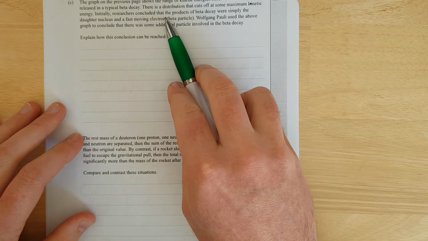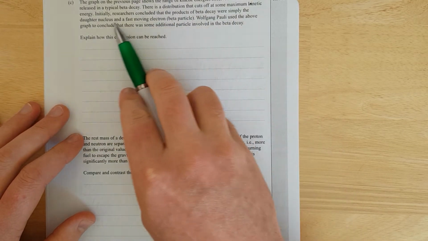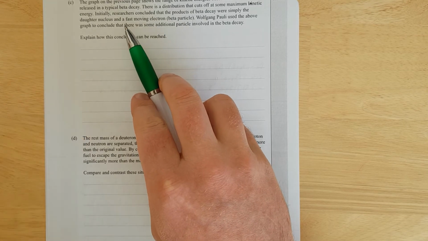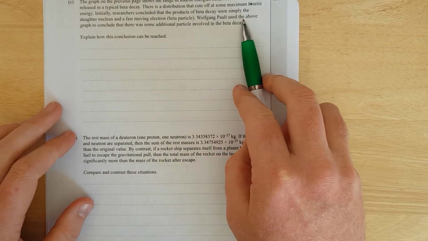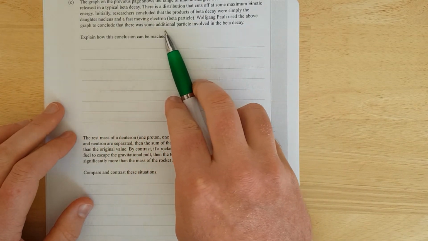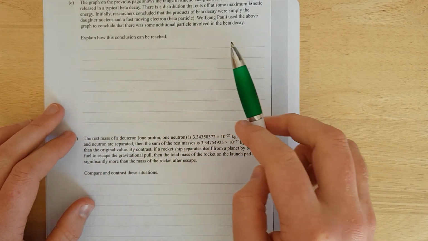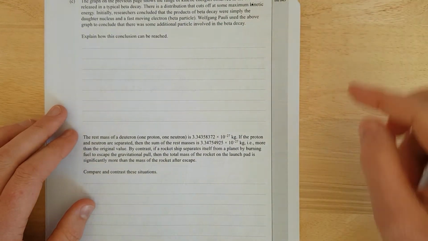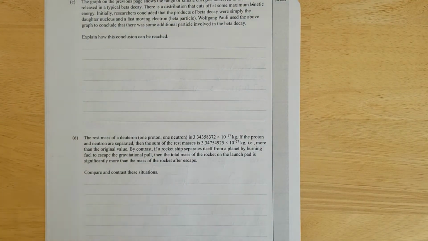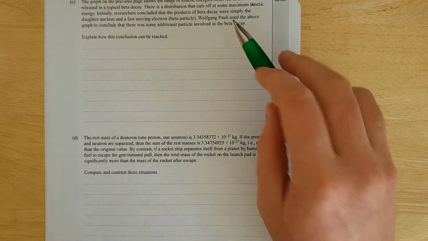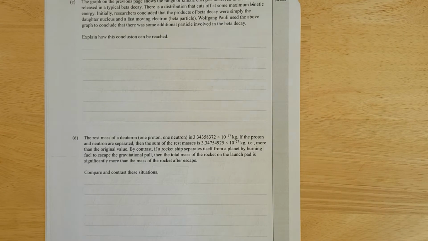Initially, the researchers concluded that the products of beta decay were simply the daughter nucleus and a fast-moving electron, a beta particle. Wolfgang Pauli used the above graph to conclude that there was some additional particle involved in the beta decay. Explain how this conclusion can be reached. Okay, so this is where history lessons come into play in knowing who Wolfgang Pauli was. If you're a physics enthusiast, you'll know that Wolfgang Pauli is very famous for maybe postulating the neutrino. Neutrino is Italian for little neutral one, pretty sure.